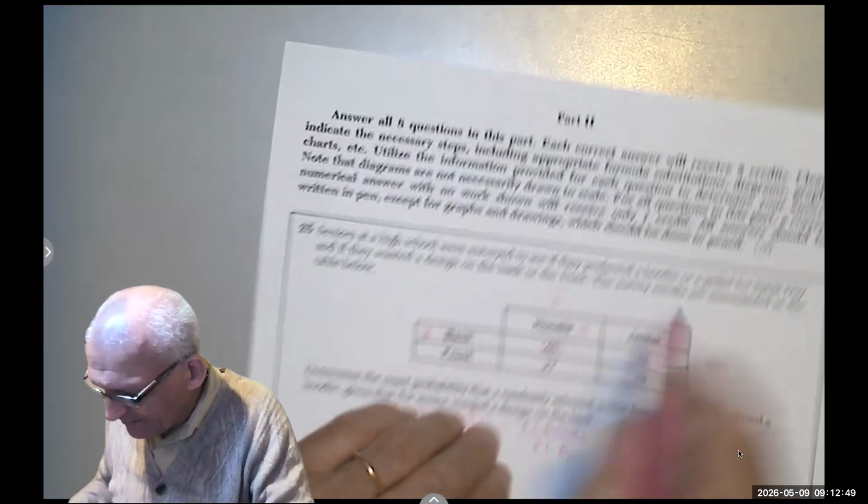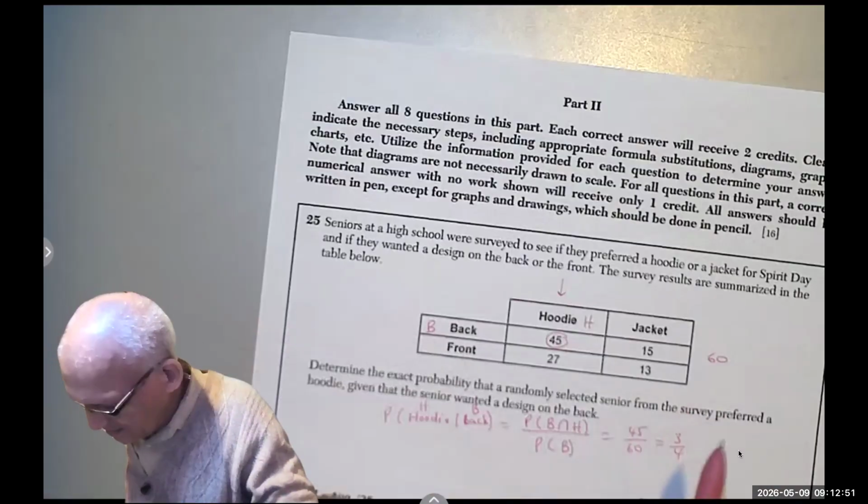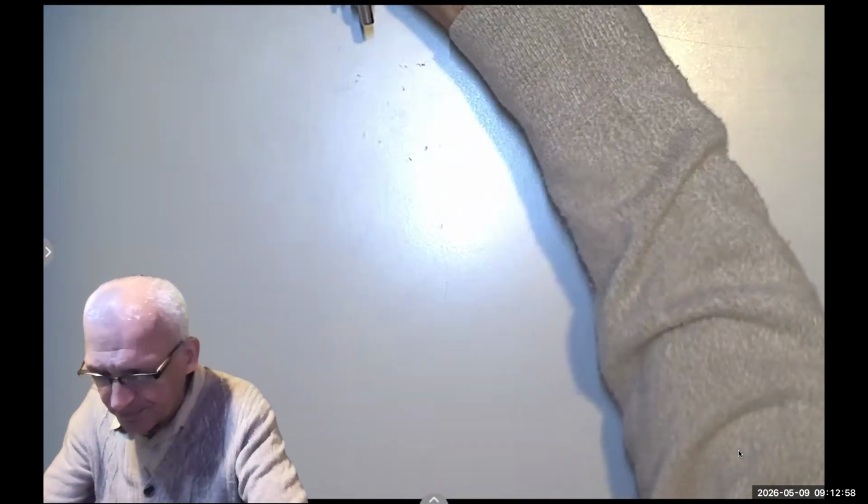Oh, so this part you have to include. Okay, you write the formula. It's not multiple choice anymore. Okay, the second problem.